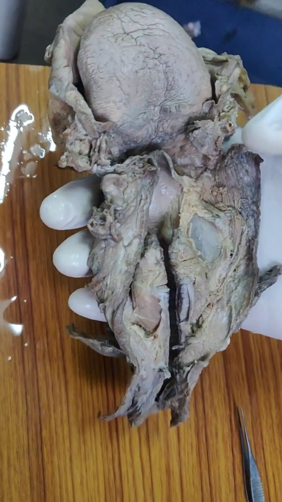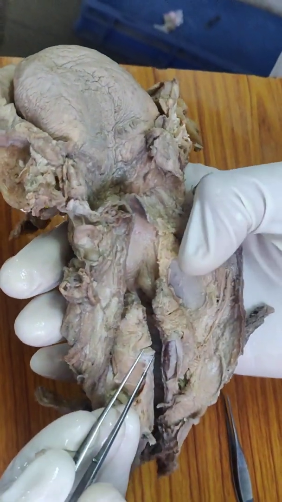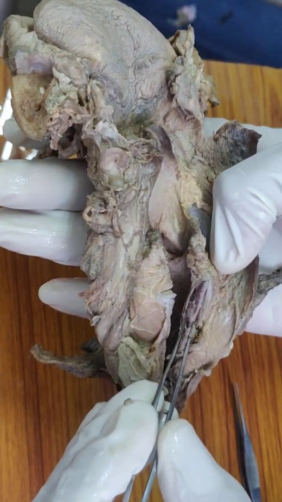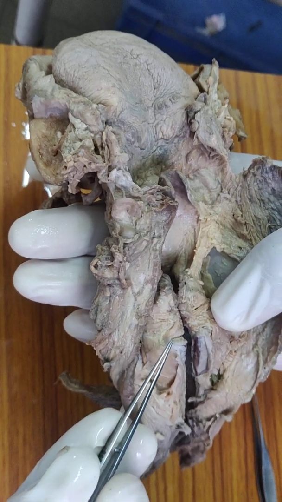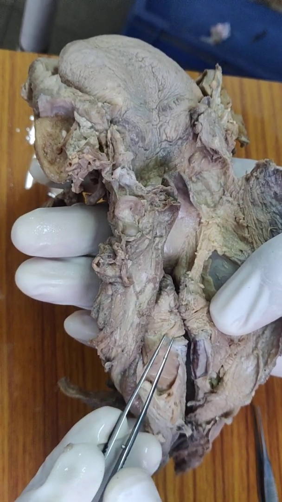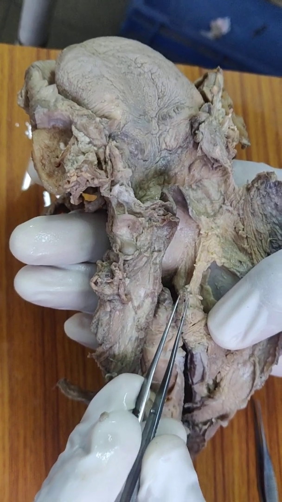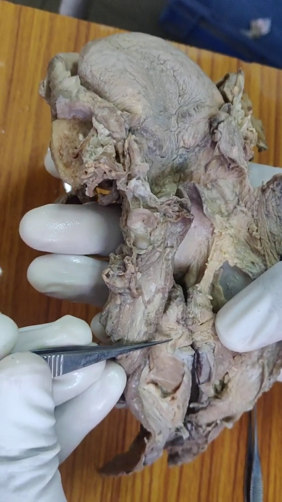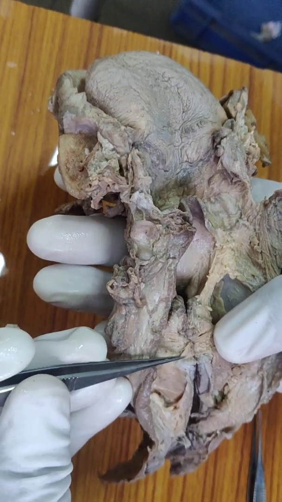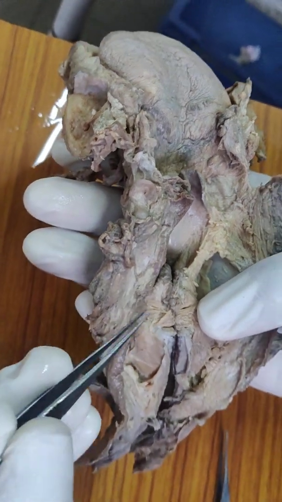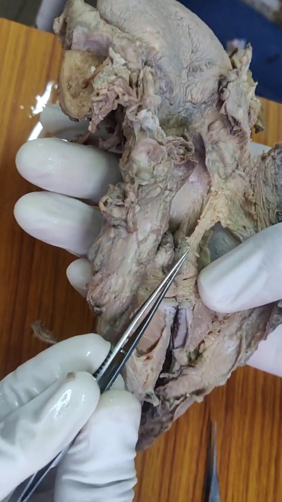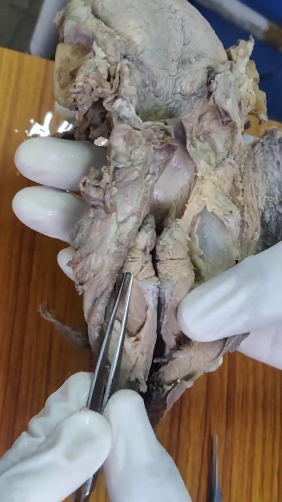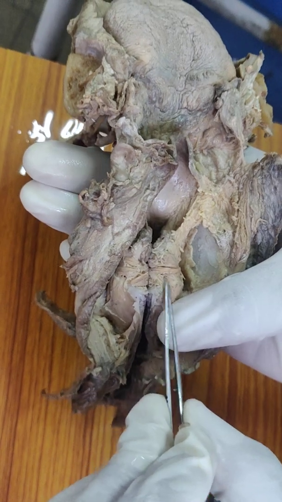Intrinsic muscles of the larynx. Here you can see the arytenoid cartilage and the cricoid cartilage. The fibers which go obliquely from the base of one arytenoid cartilage to the apex of the opposite arytenoid cartilage are called the oblique arytenoid muscles. The muscles which go transversely behind the arytenoid cartilages on both sides are called the transverse arytenoid muscles.